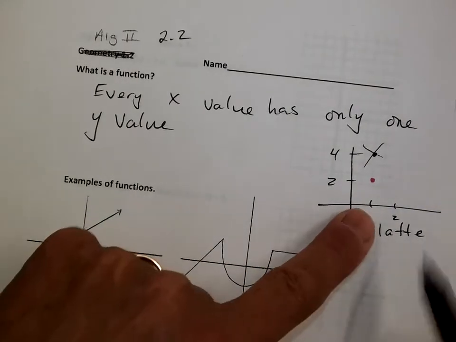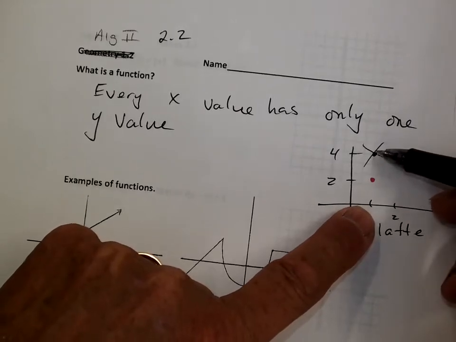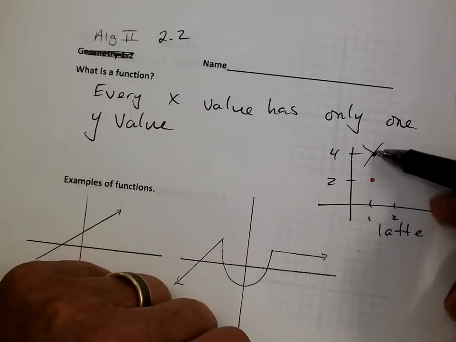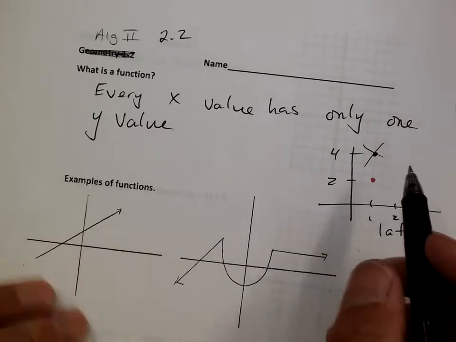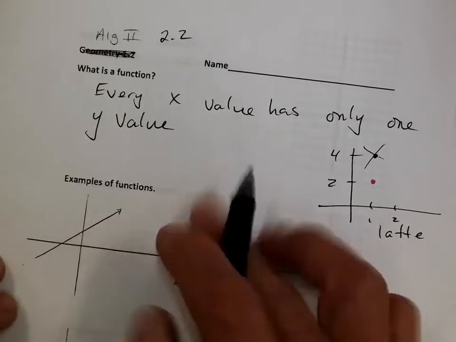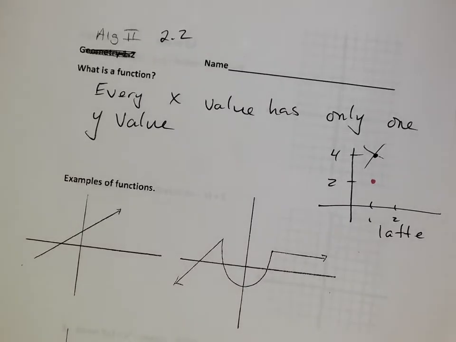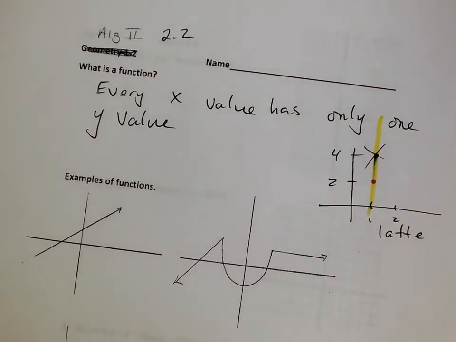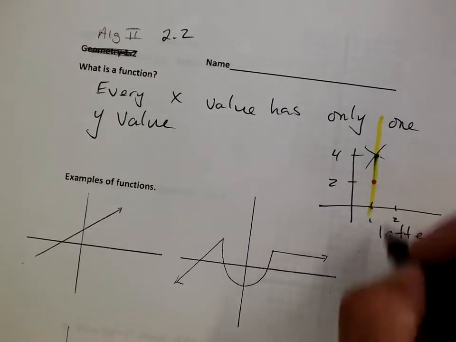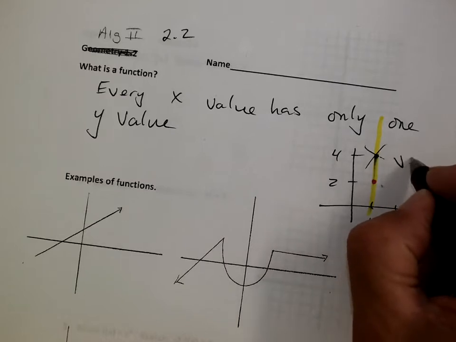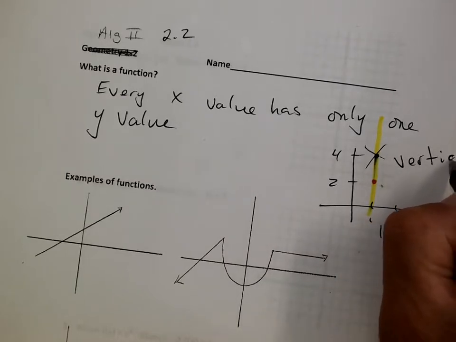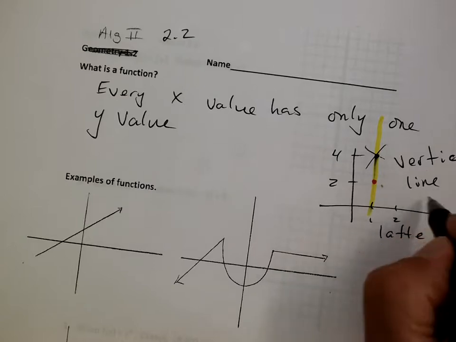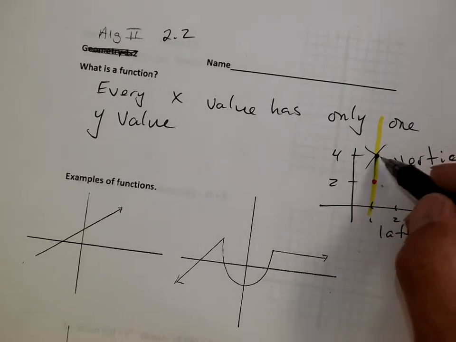So if this point here is there, then you have one x value with two y values. That's not possible, okay? So now if we take a look at this line right here, it is truly a function. One of the easy ways to test, and I don't know if you guys remember this from last year, was the vertical line test. So if I were to draw my vertical line straight down, if it hits the graph in more than one point, it's not a function. So this is called the vertical line test, okay? If that point were there, it's not a function.